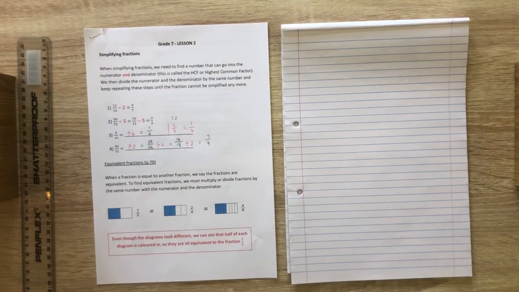Hi grade 7s, welcome to part 2 of lesson 2. In the previous lesson we went through simplifying fractions. In this lesson we're going to go through equivalent fractions.